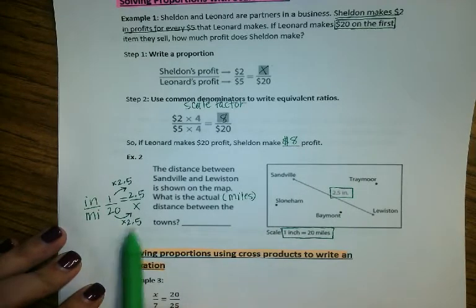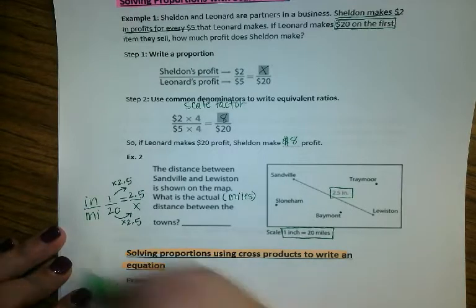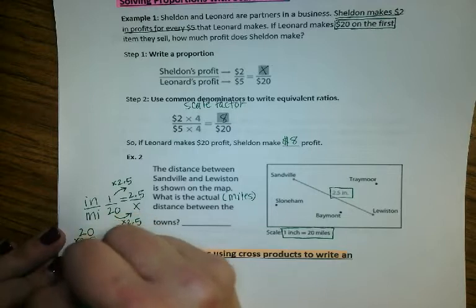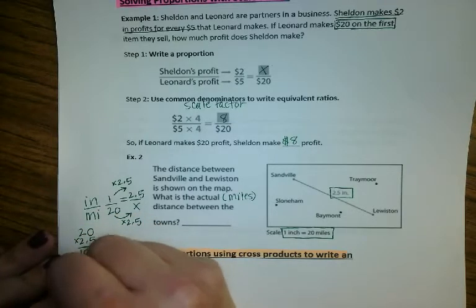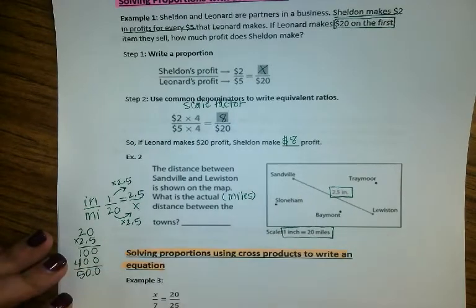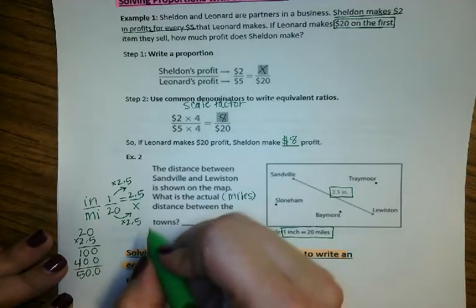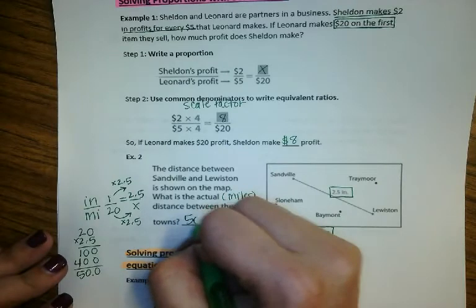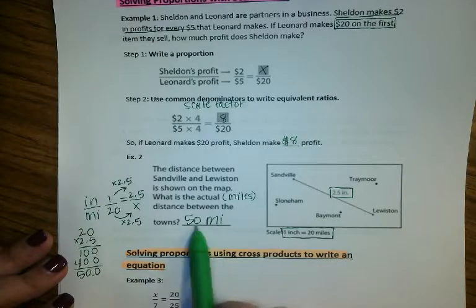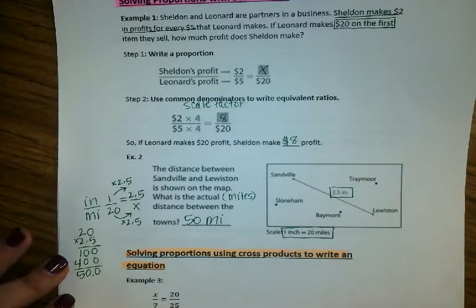So 20 times 2.5 will give us the missing measurement in miles. So we find that x is equal to 50, so it's 50 miles from Sandville to Lewiston.